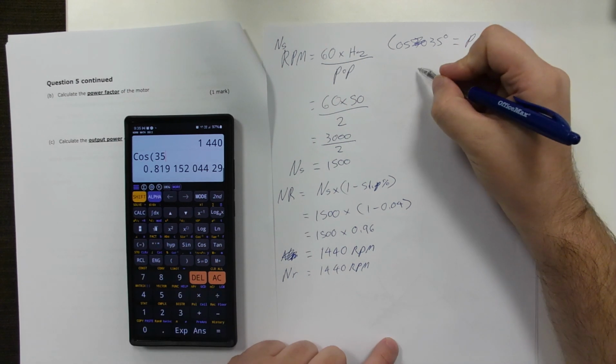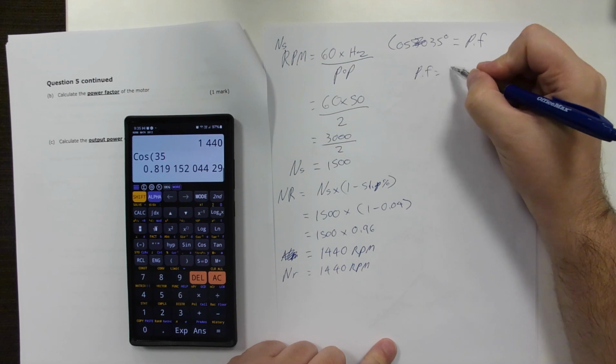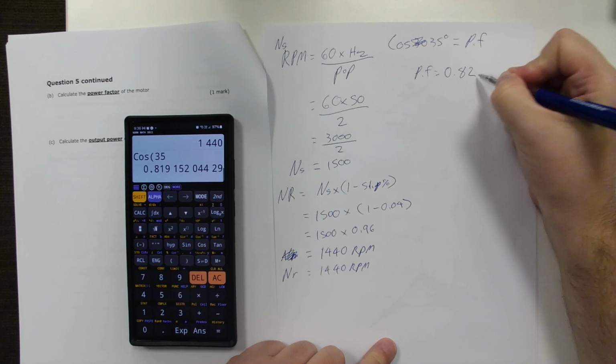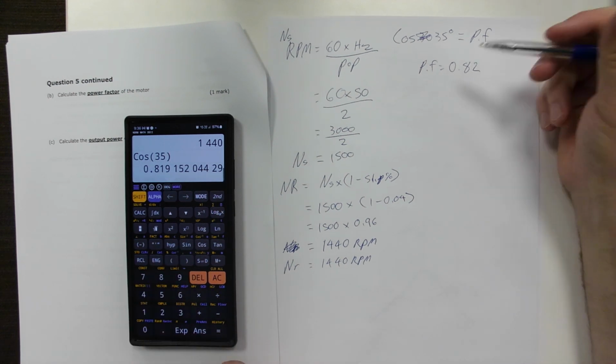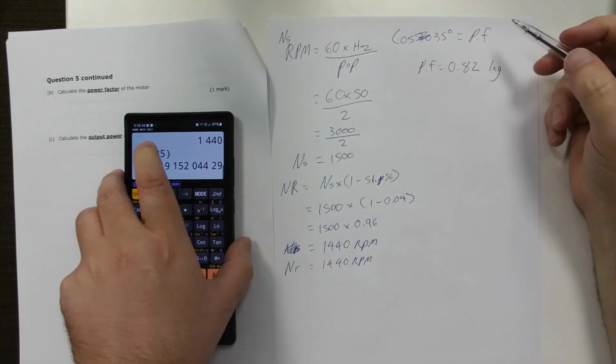So P.F. equals, rounding up, because we're doing 2 decimal places, 0.82. And that is lagging, because they told us it was lagging.